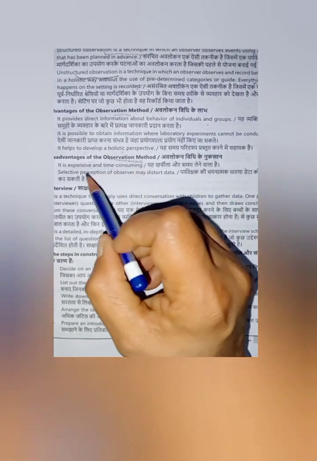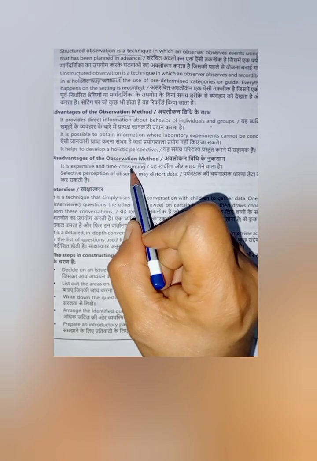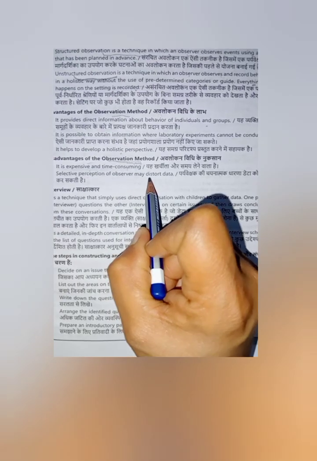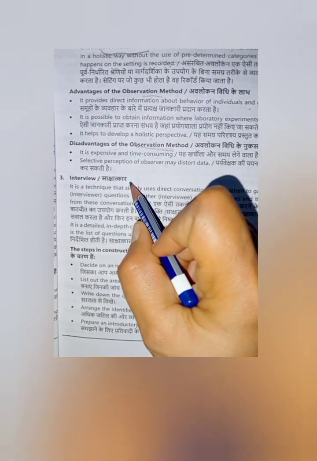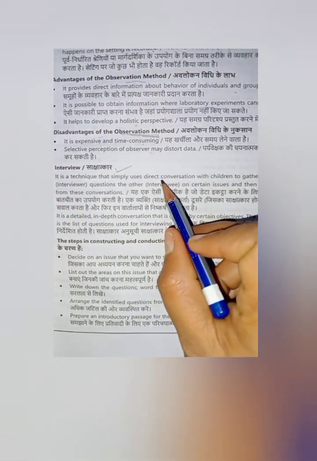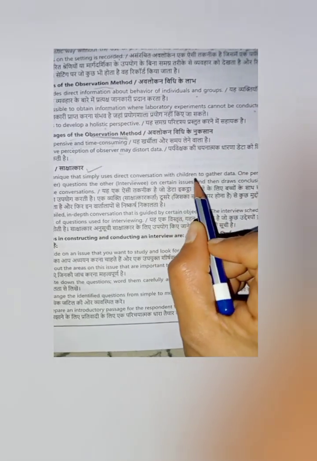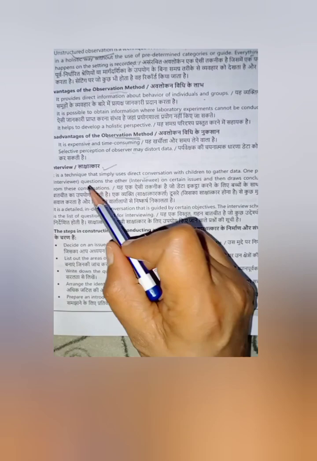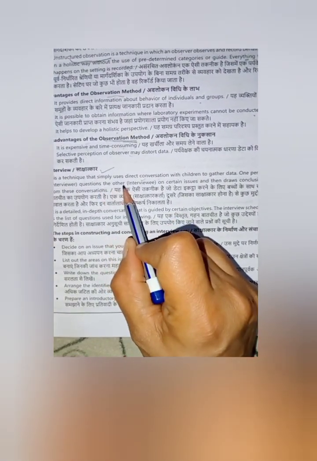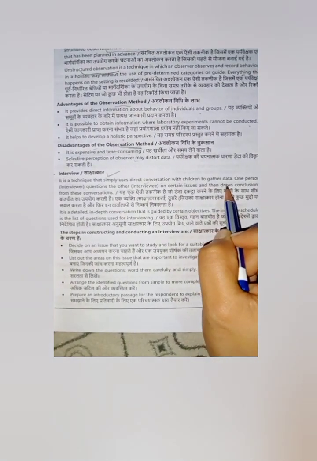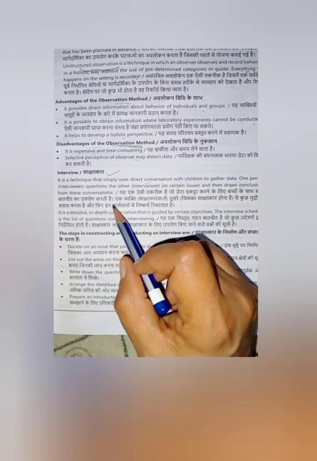Disadvantages of observation method. It is expensive and time consuming. Selective perception of observer may distort data. Interview. It is a technique that simply uses direct conversation with children to gather data. One person or interviewer questions the other on certain issues and then draws conclusion from these conversations.